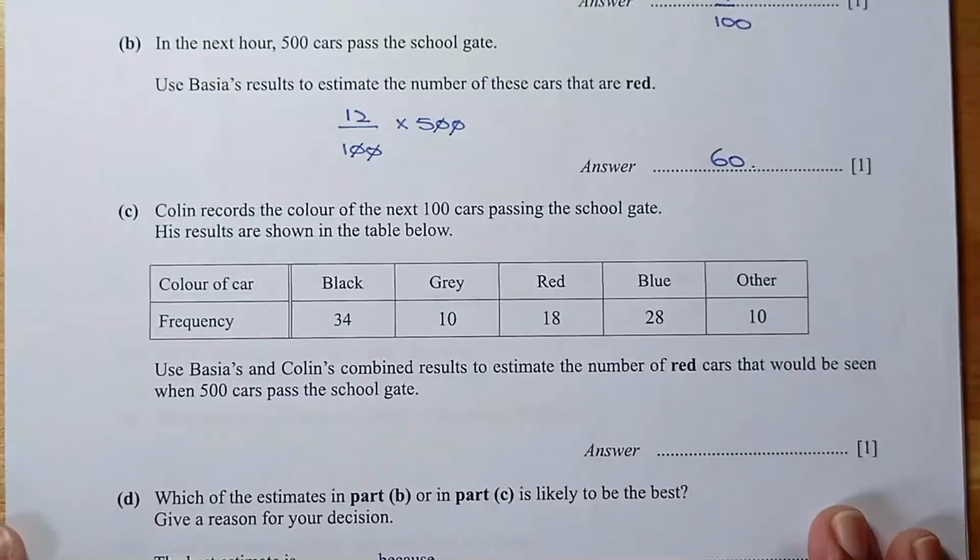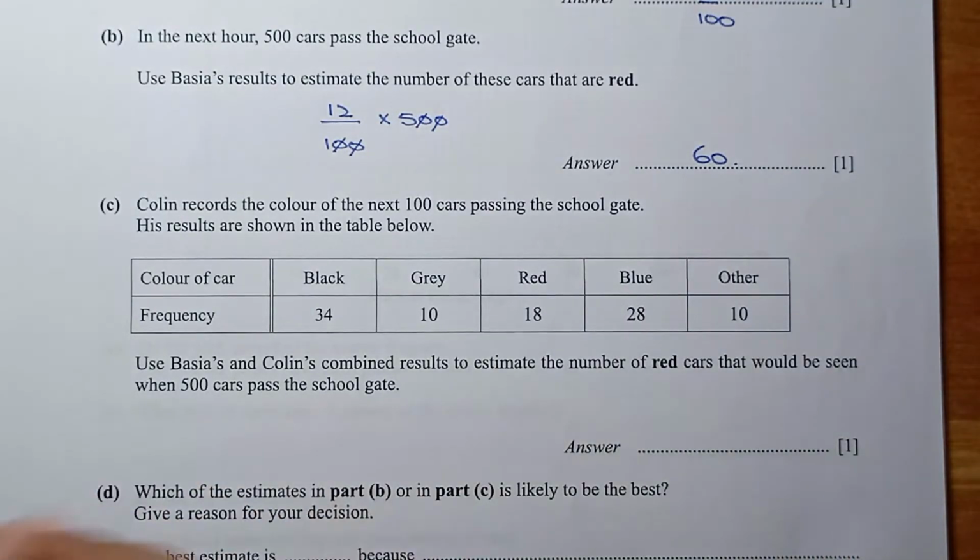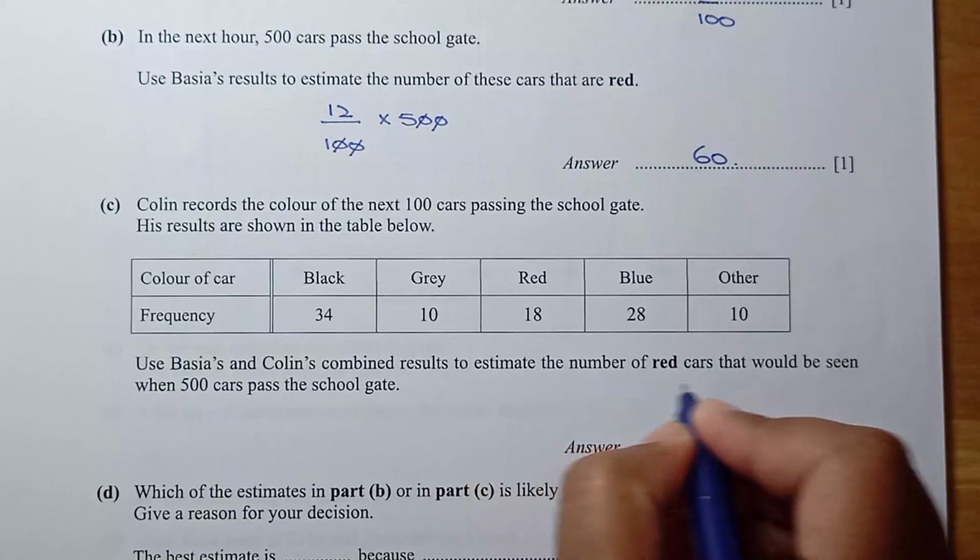Now for the C part, Colin records the color of the next 100 cars passing the school gate. His results are shown in the table below. Use Massia's and Colin's combined results to estimate the number of red cars that would be seen when 500 cars pass the school gate. Okay, we need to combine both results. Okay, so for red, right?